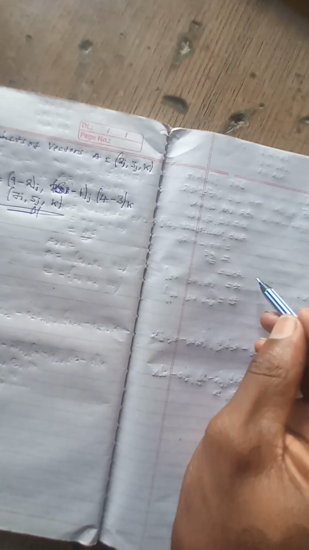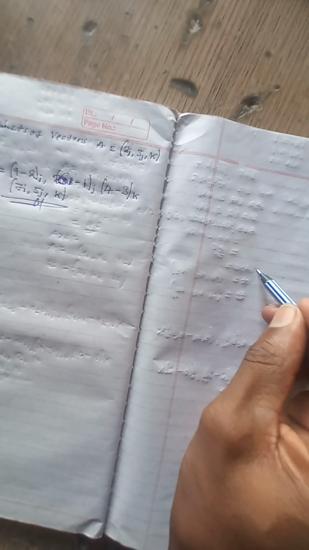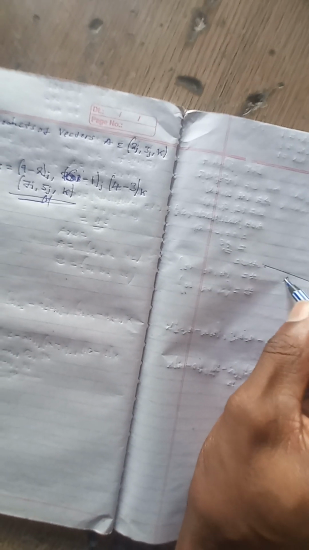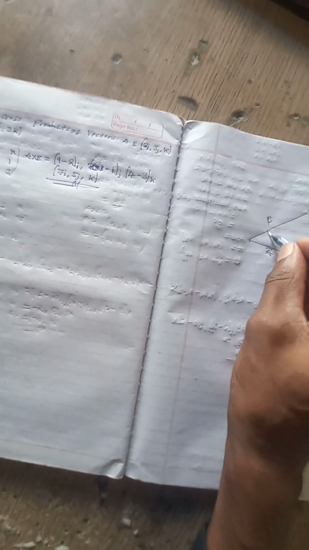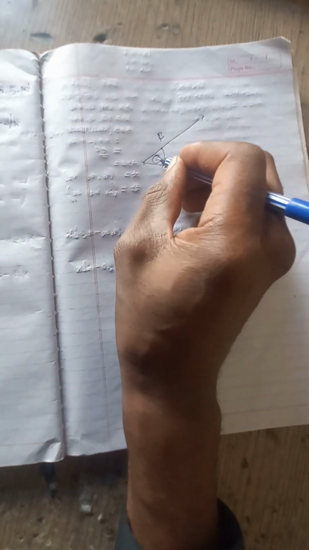And in mathematics, or should I say physics, if you have two vectors, let's say for example, in this case, our A vector and another B vector, then we have an angle that is here.